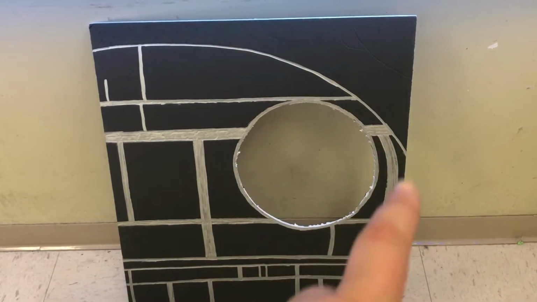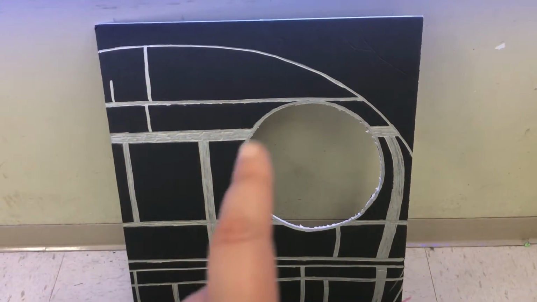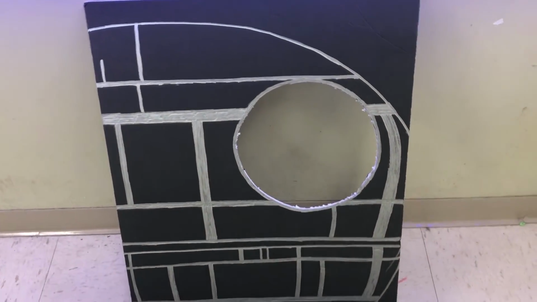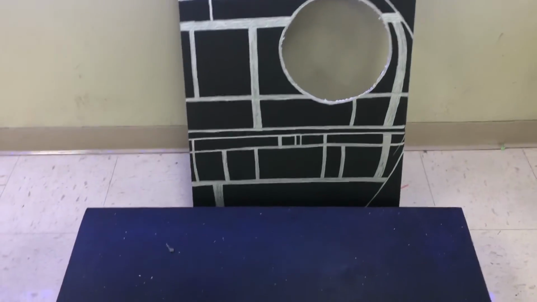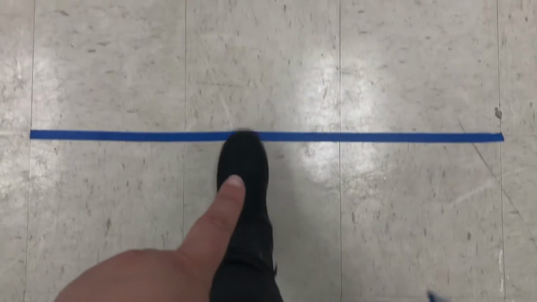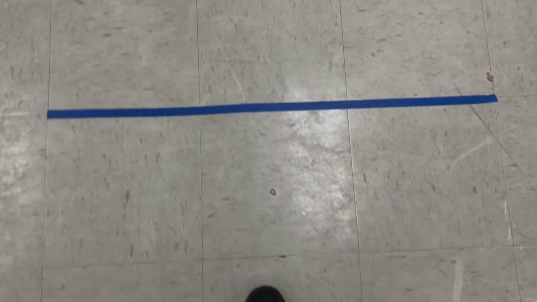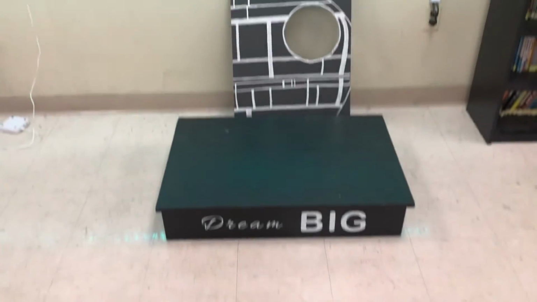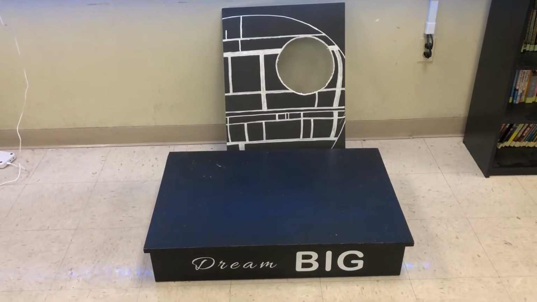And I took some circular object that I had in the room and my X-Acto knife, and I cut the hole out of it. I laid it right here behind my stage because it gave it some support so it wouldn't move. And then I put painter's tape here. So if the students stood here, this was the 1-point line. And then back over here, this was the 2-point line. So they can stand from here and throw and try to shoot through the hole.